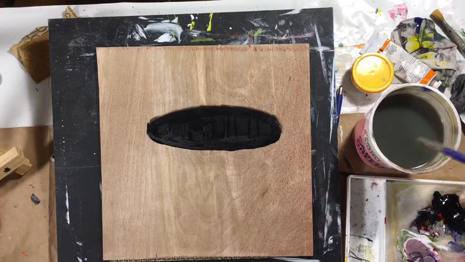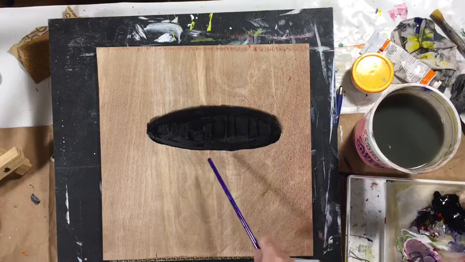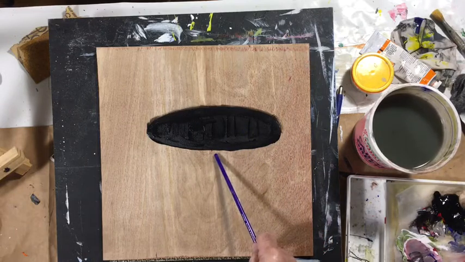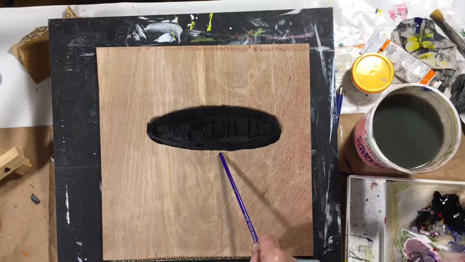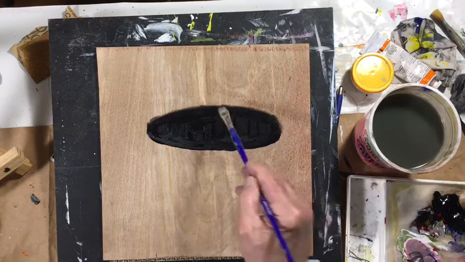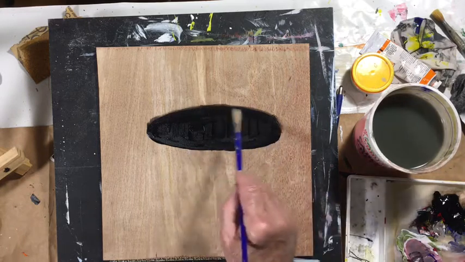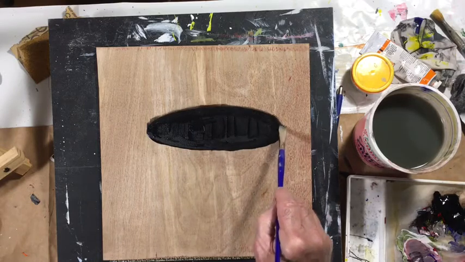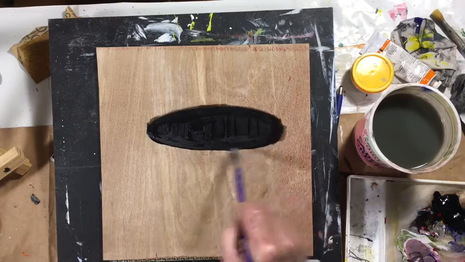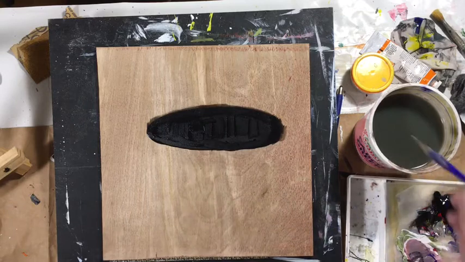Now, you see how this edge can be made to look like it's closer to us than this edge. This edge looks like it's farther away. And this edge looks like it's closer.